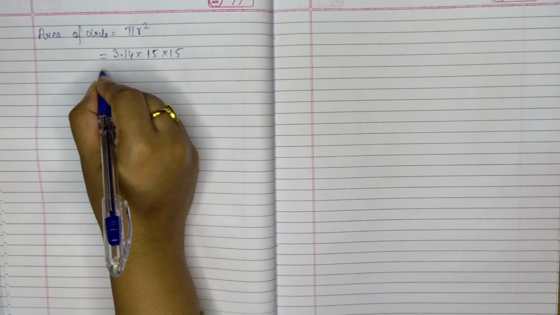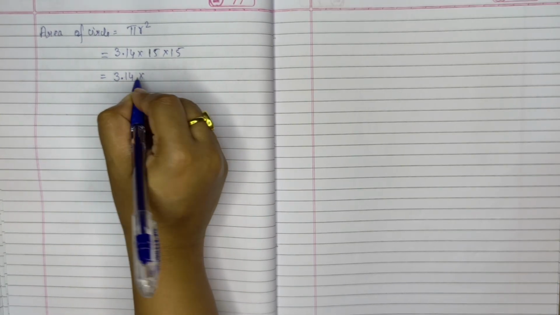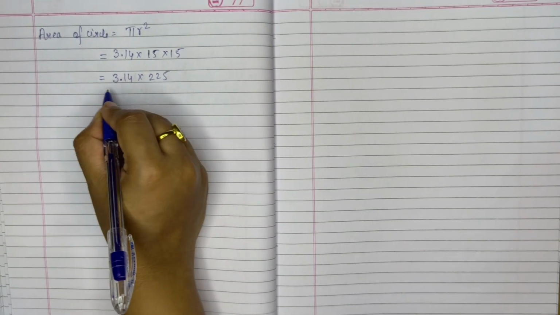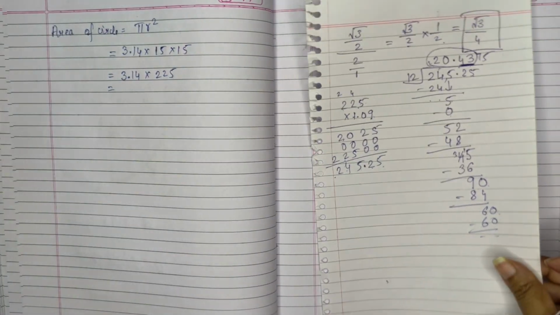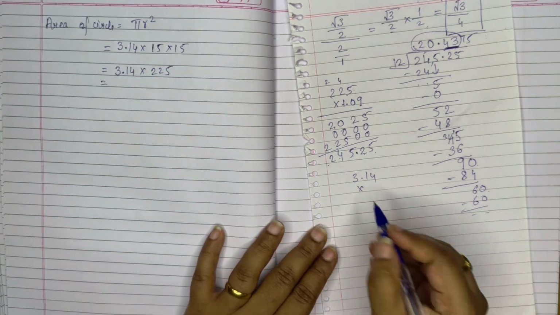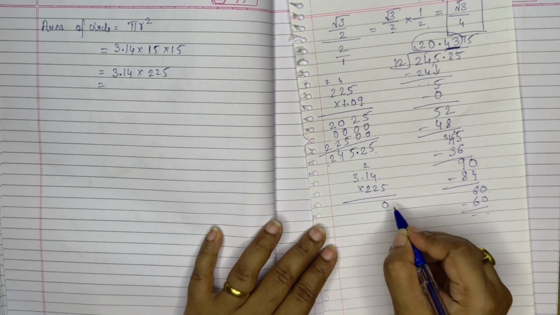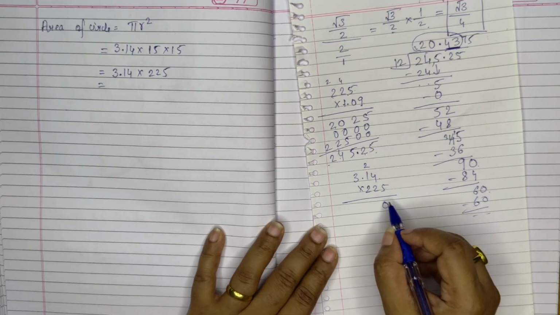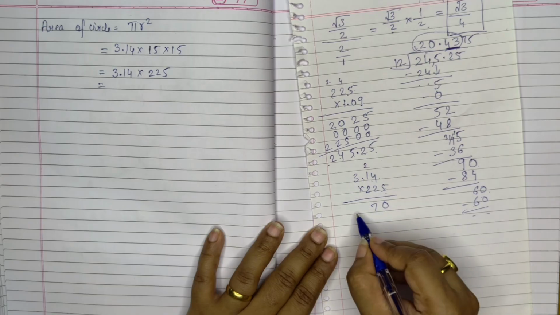So now 3.14 and 15 times 15 is 225. That is what we will multiply and we will get the area of the circle. So 3.14 multiplied by 225. 5 fours are 20. 5 ones are 5. 5 threes are 15.